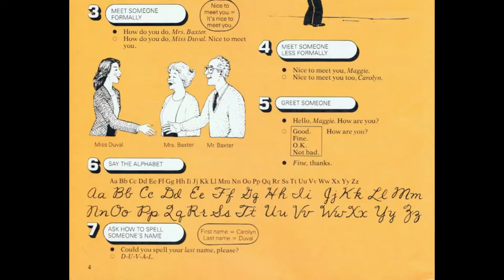Now, exercise 4. Meet someone less formally. Less formally or less officially or more friendly, in a more friendly way. It says, "Nice to meet you, Maggie." "Nice to meet you too, Carolyn." So Maggie and Carolyn are written in a special way in italics, which means they are changeable. So we use alternatives. So I do something else. I say, "Nice to meet you, Jack," and the other person says, "Oh, nice to meet you too, Shannon." So as you can see, we change the conversation based on the reality. Another example. "Nice to meet you, Mary," and Mary says, "Nice to meet you too, Shannon."